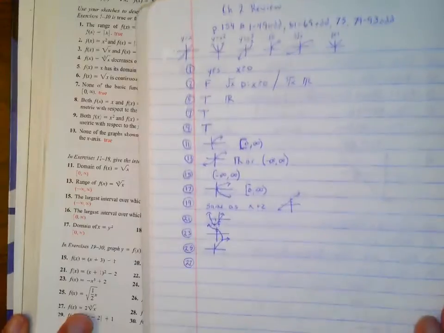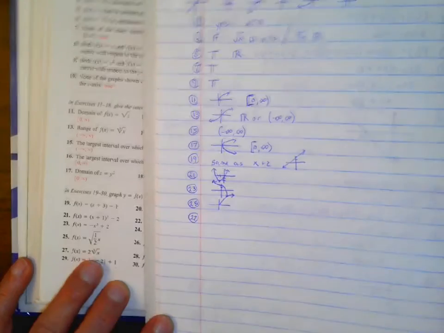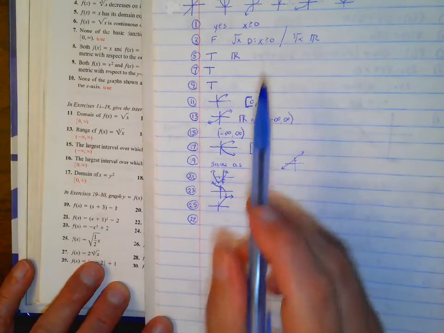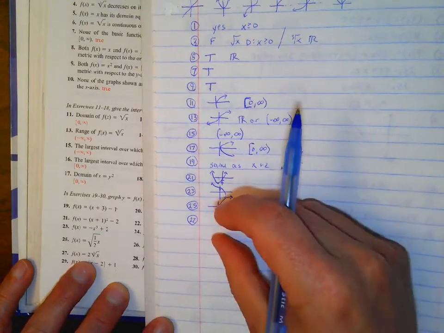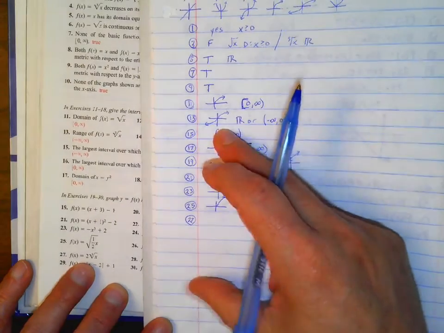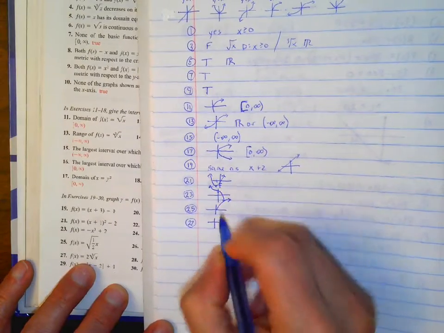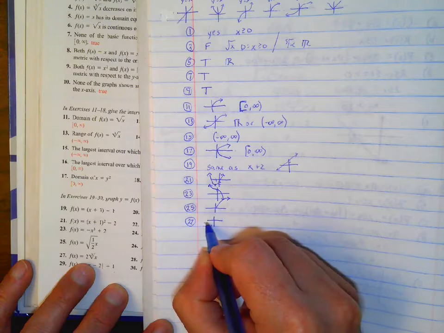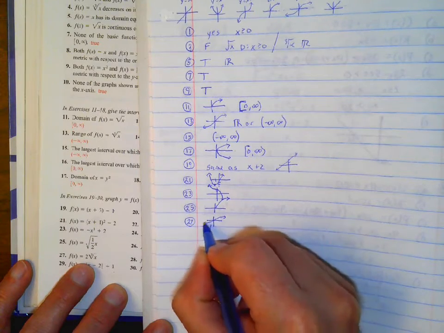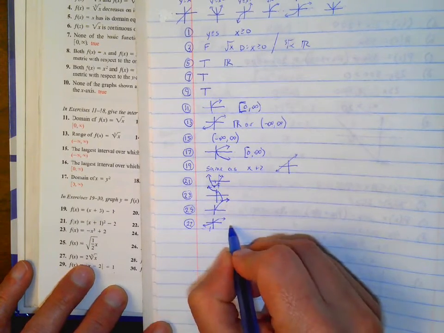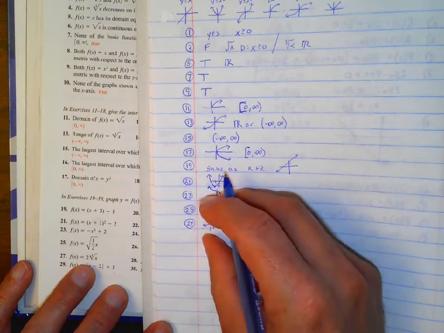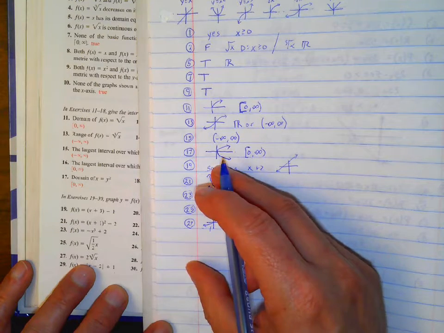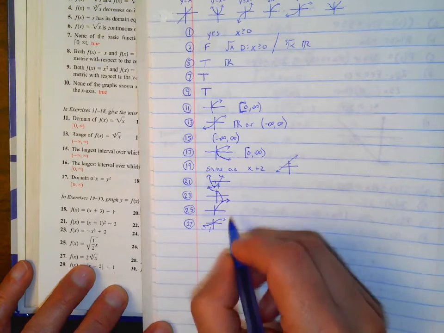27, we have the cubed root. Okay, so we know what cubed root looks like. The 2 is going to stretch it out vertically. So cubed root goes like this. It's going to become skinnier.